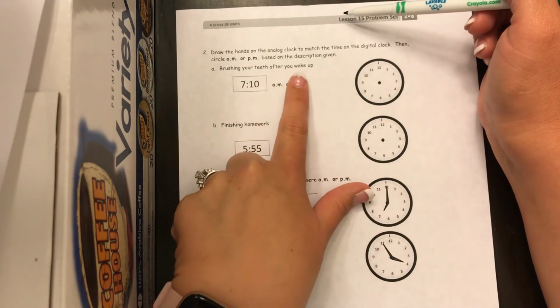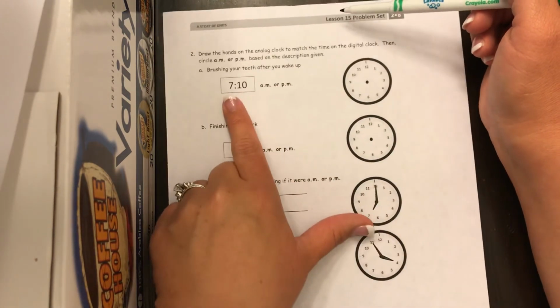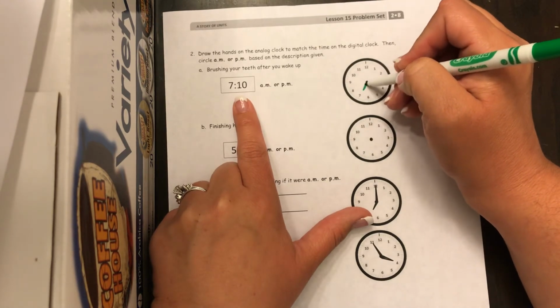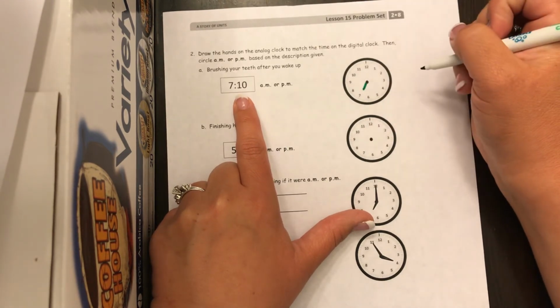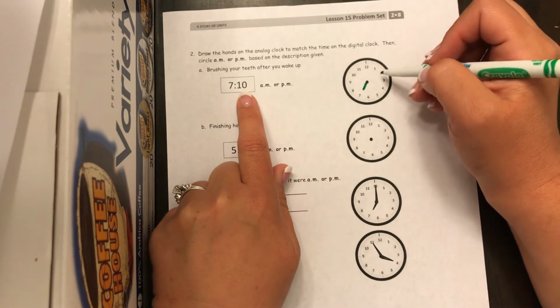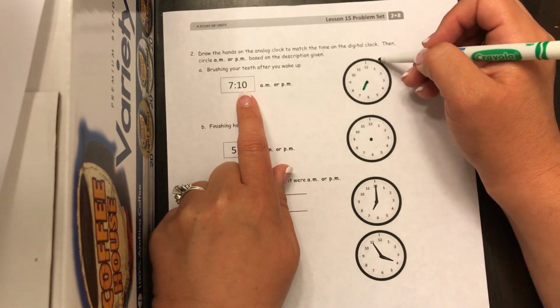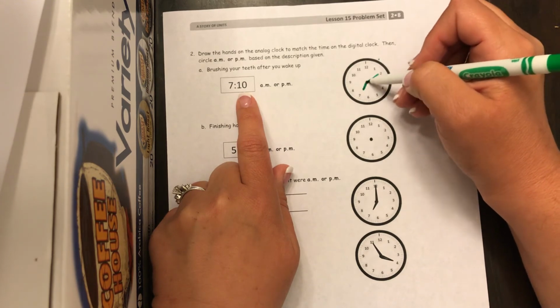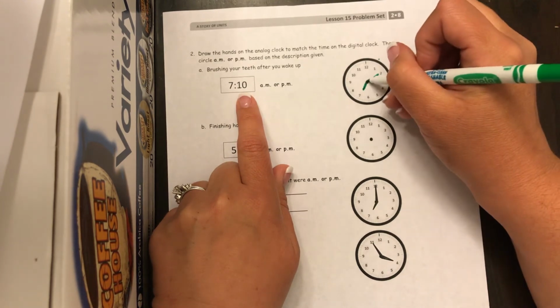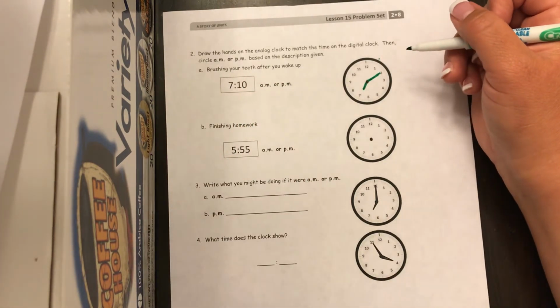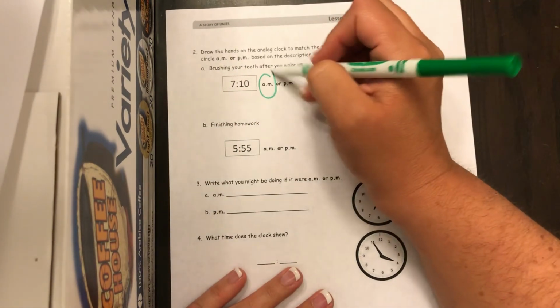You're brushing your teeth after you wake up. And so that's 7:10. So our hour hand is going to be pointing to the 7. Remember, our hour hand is shorter. And then the 10 is not going to go to the 10 here. Remember, we count by 5s for minutes. So 5, 10, it would go right here to the 2. And its minute hand is longer. So 7:10 and you wake up and you brush your teeth, it is in the morning.